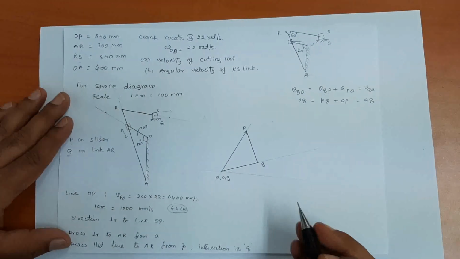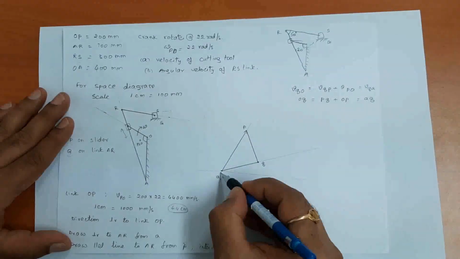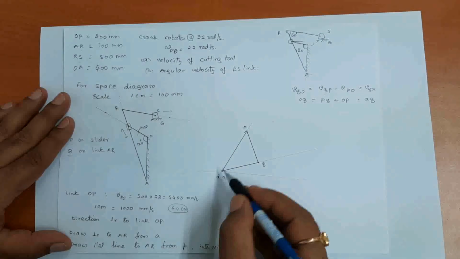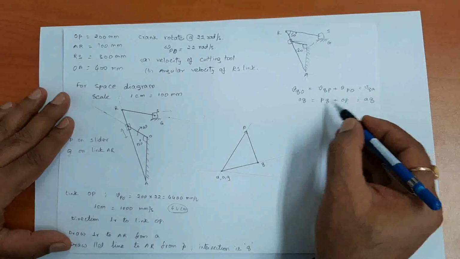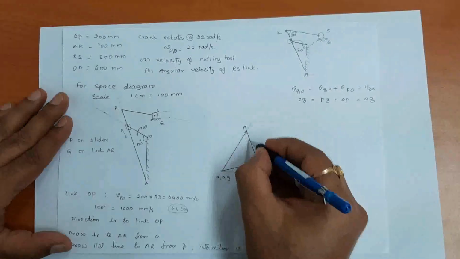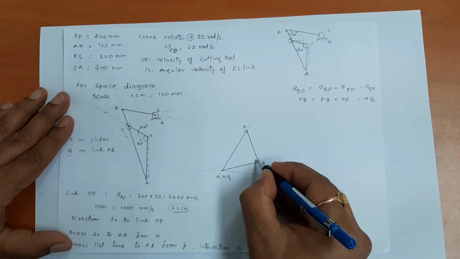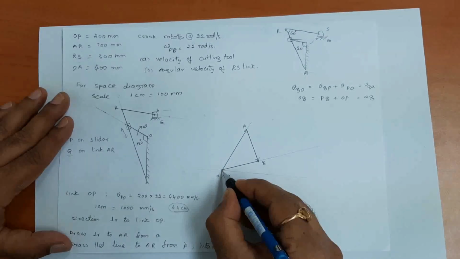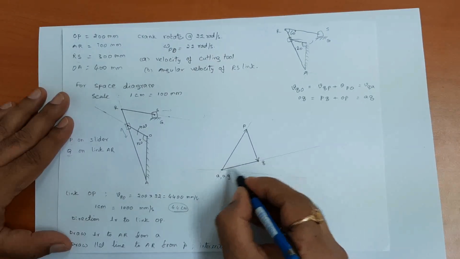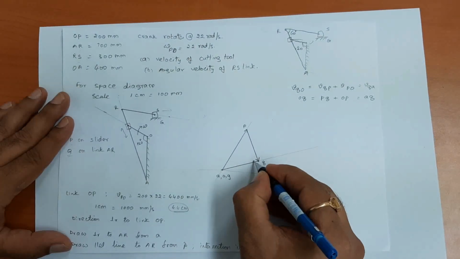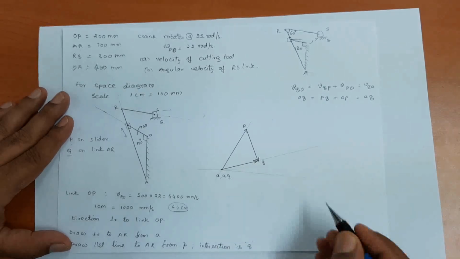The OP vector we know completely, the direction, and OP vector plus PQ vector are in the same direction like this, and this AQ or OQ vector will be the resultant.